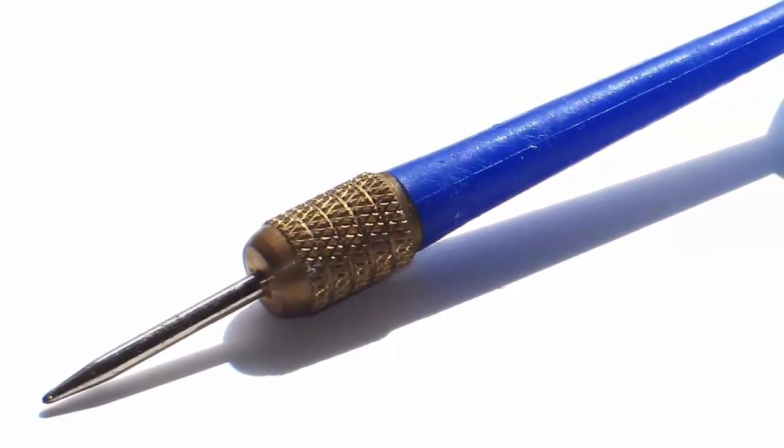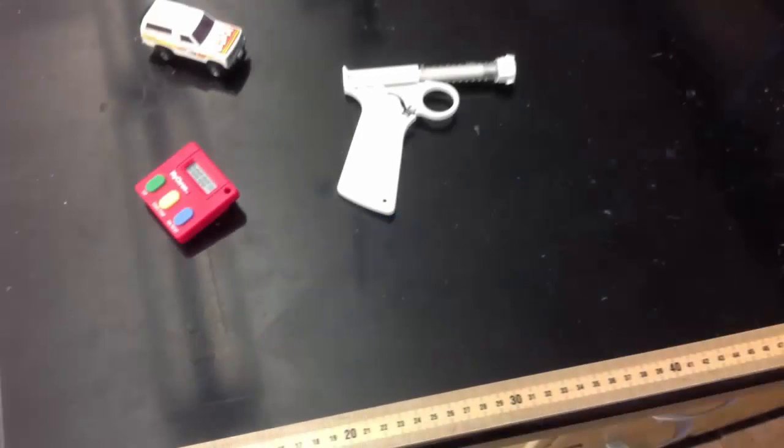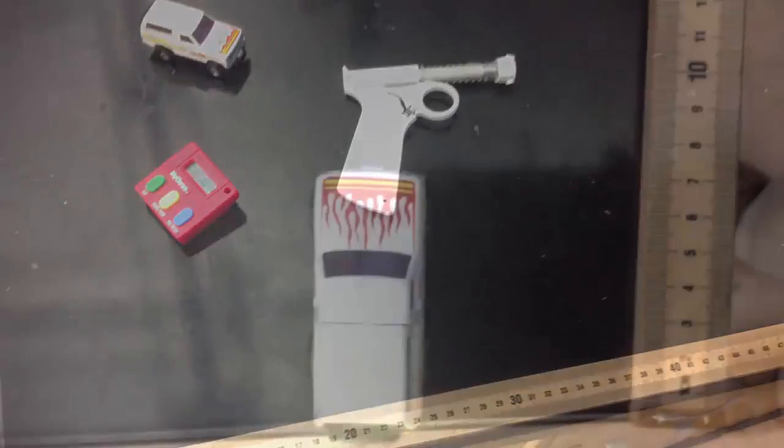Hey, this is Mr. Hendrickson, and this is the Conceptual Physics Tailgated by a Dart Prelab. In this lab, you're not going to need much: a timer, a dart gun, a dart, a car, and a 2-meter meter stick. You're going to line the car up at the 0 mark on the 2-meter stick.